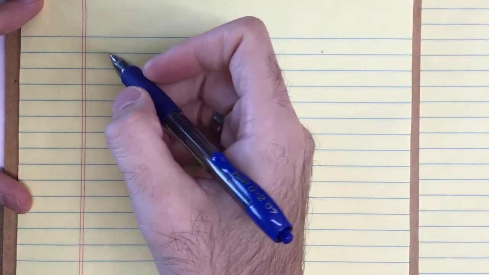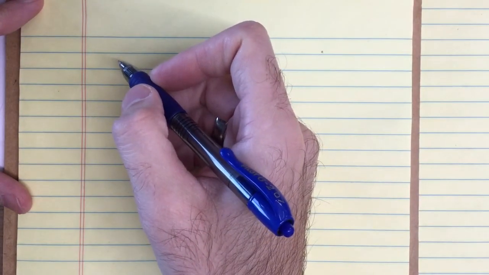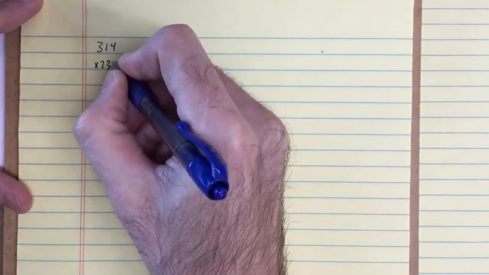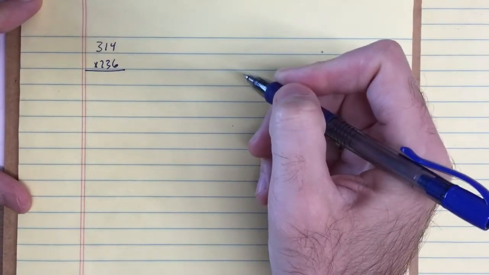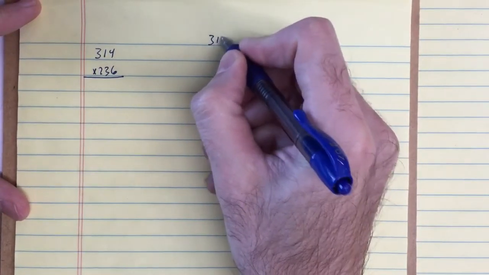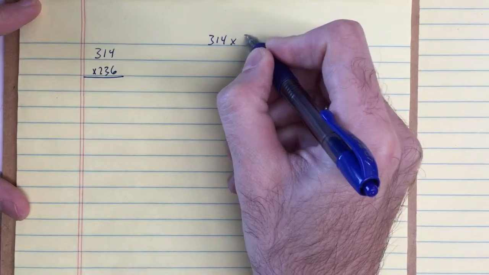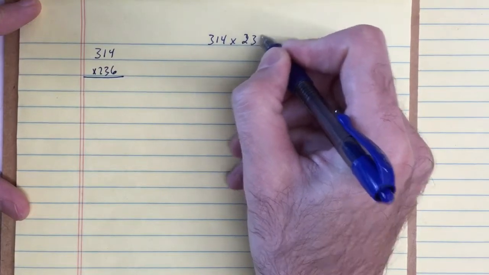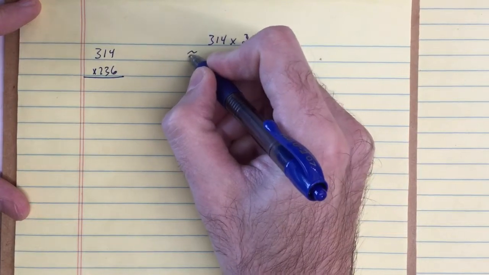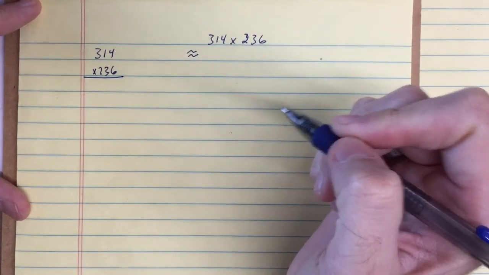All right, let's take a look at estimating our products to see how reasonable our answer is. So let's start with the factors of 314 times 236. Now before I solve that, I'm going to write these factors over here horizontally, and I'm going to estimate underneath. Now here's my estimation symbol. It's kind of like a squiggly equal sign.